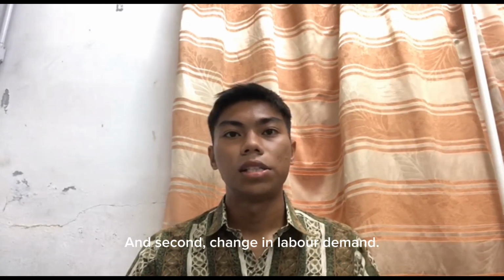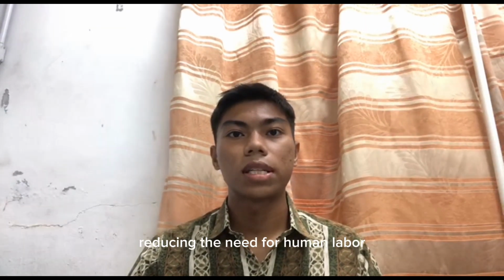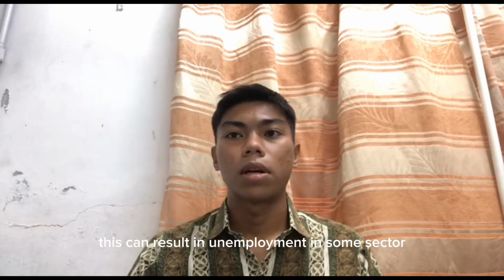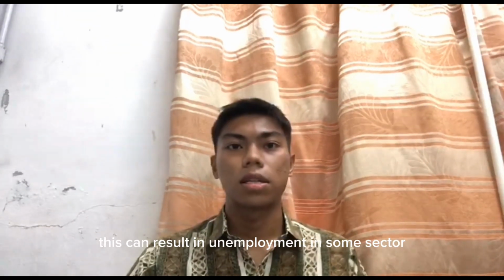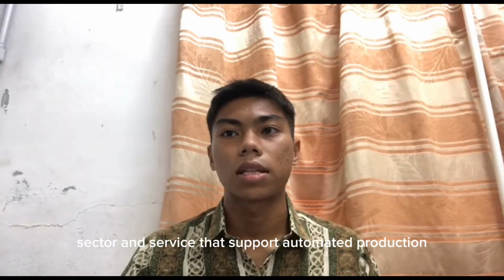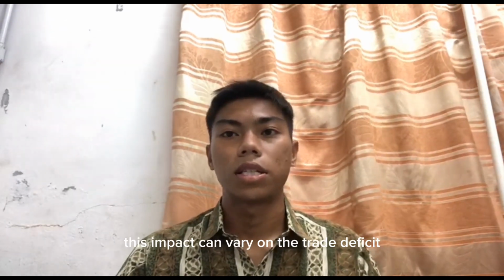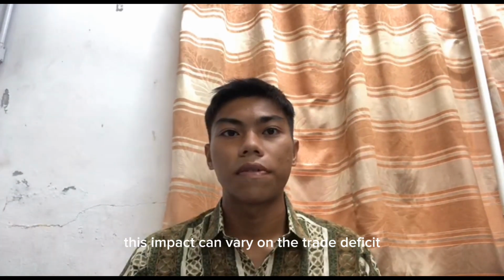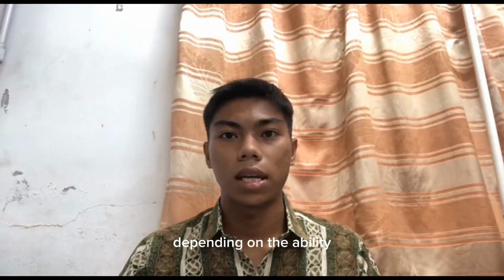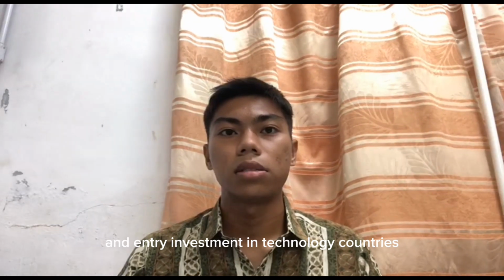And second, change in labor demand. Automation can replace repetitive and manual jobs, reducing the need for human labor. This can result in unemployment in some sectors, but can also create new opportunities in the high-tech sector and service that support automated production. This impact on the trade deficit can vary depending on the ability of the workforce to adapt to the change.